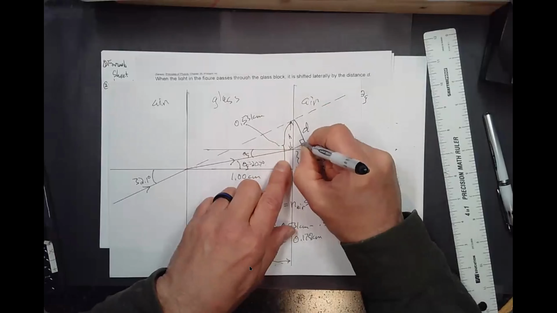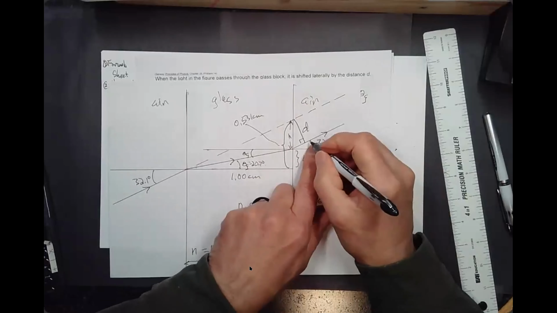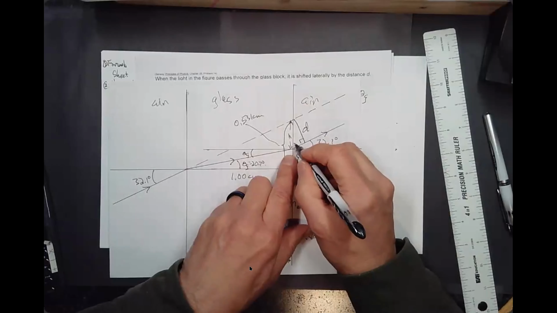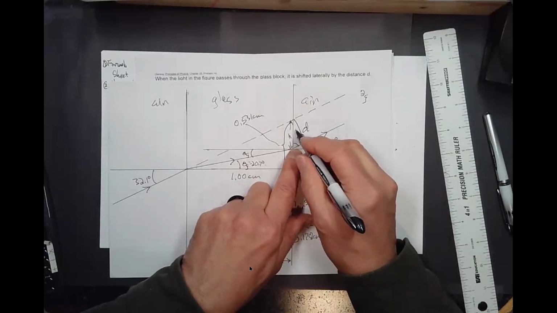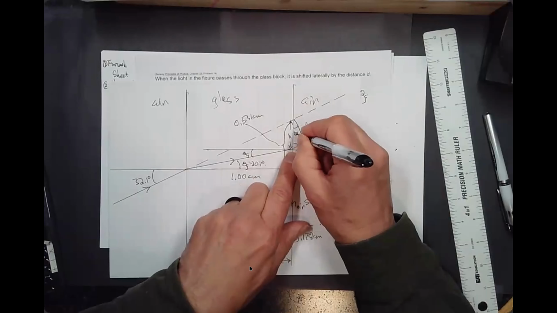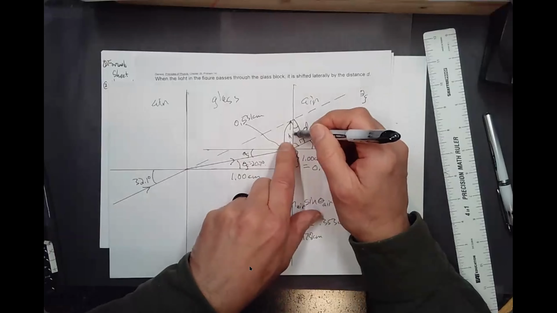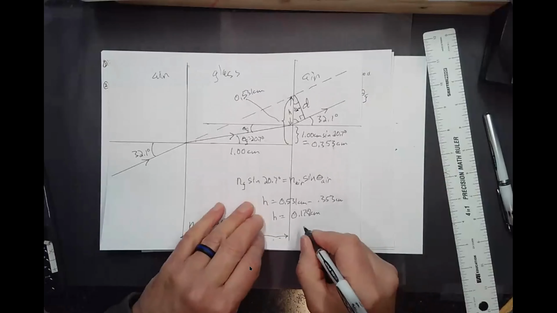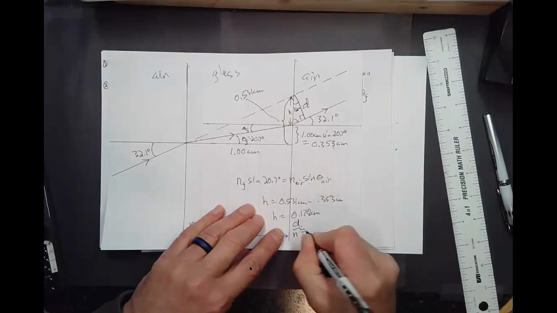Well, I've got another little right triangle here. If I can just figure out these various angles, well, if this is 32.1 degrees, this angle here is going to be 90 minus 32.1. That means this up here will have to be 32.1 degrees again. And that means actually D over H. Hope you can see that. D over H will equal, that's H, not N, the cosine of 32.1 degrees.